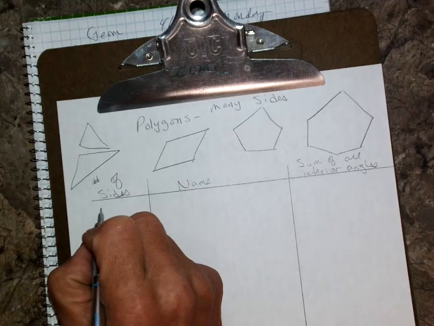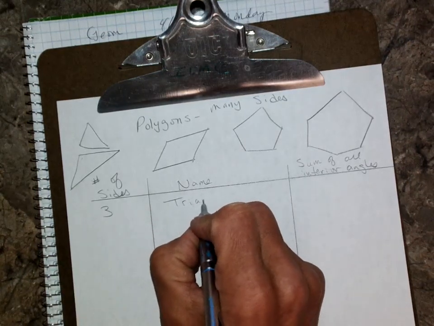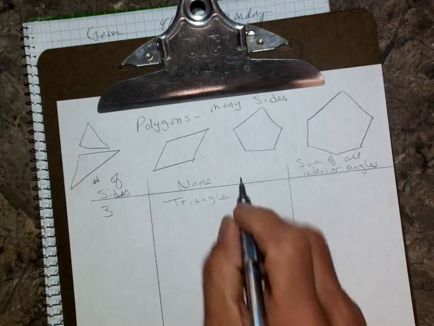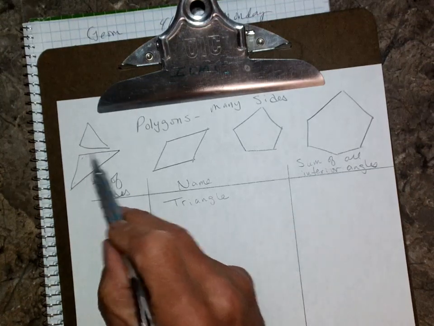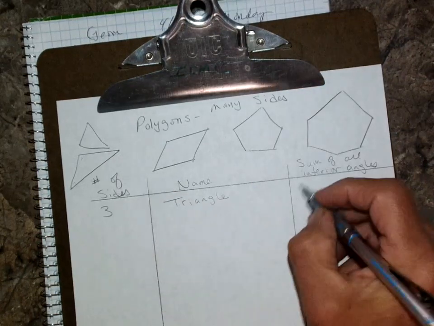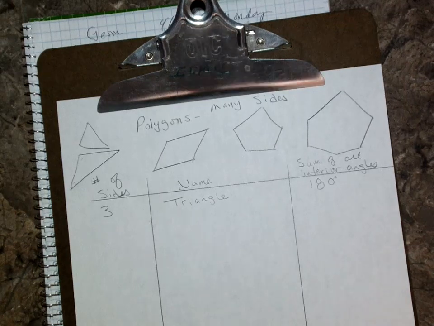Let's start off with the most basic, which is 3 sides. Number of sides is 3. Name is a triangle, we know that. And if I add this angle plus this angle plus this angle, they add up to 180 degrees for a triangle. Hopefully you guys know that. If you didn't know that, well, surprise.